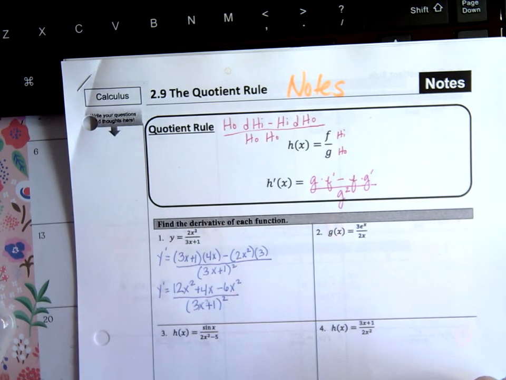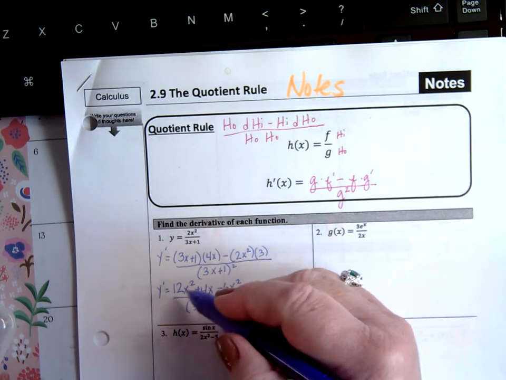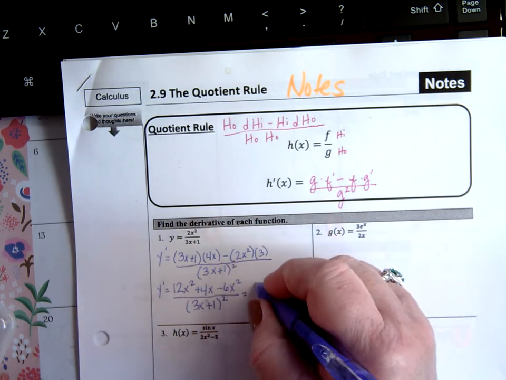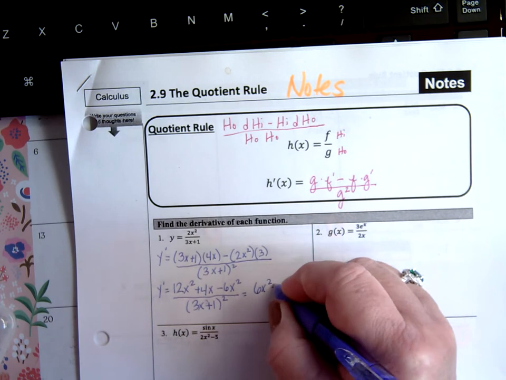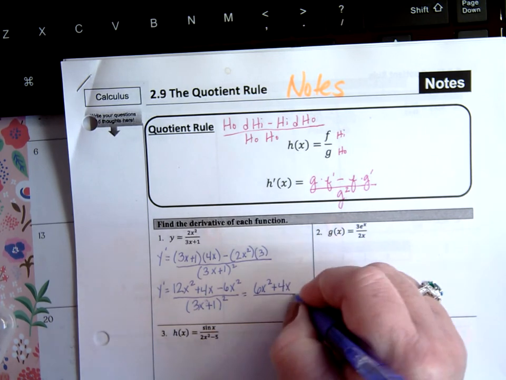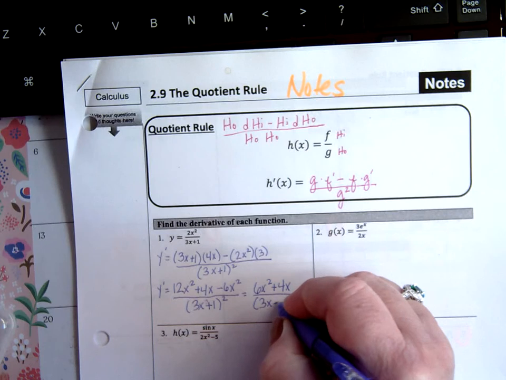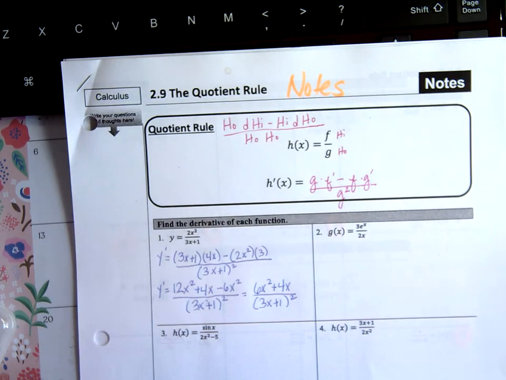The square is on the outside. All right, combine like terms. Let's see what happens. 12x squared minus 6x squared is 6x squared plus 4x all over 3x plus 1 quantity squared.